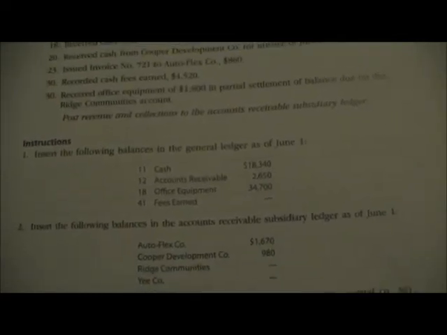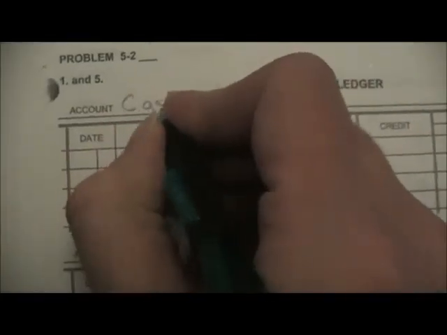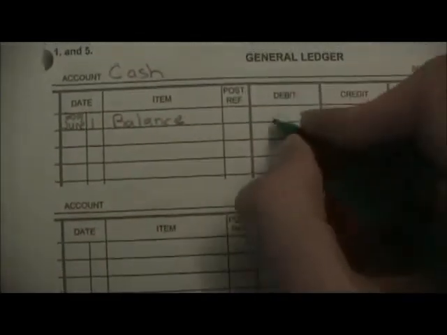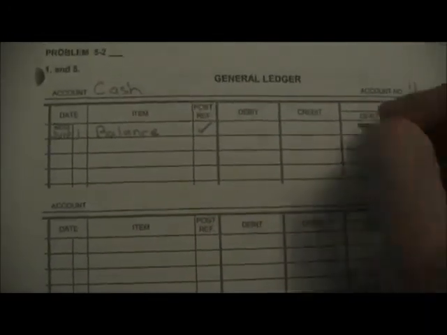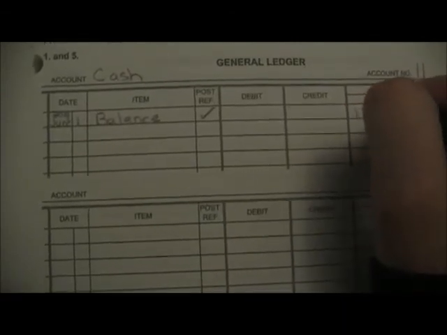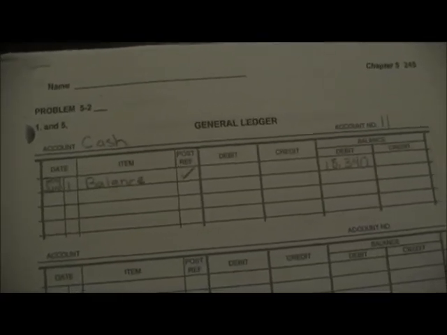So what we're going to do is over on our general ledger, our first account name was cash, and the account number is number 11. We're going to fill in our date, June 1st. Under item, we're going to write the word balance and put a check mark in the post reference column. Our book tells us that our balance is $18,340, so we're just going to stick that in the balance column. So what you've done is you've opened a cash account.